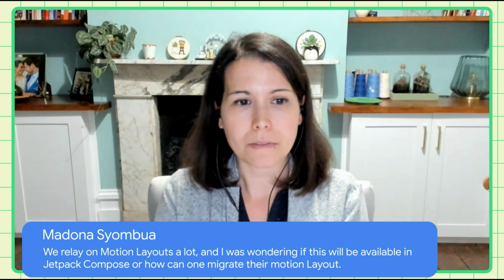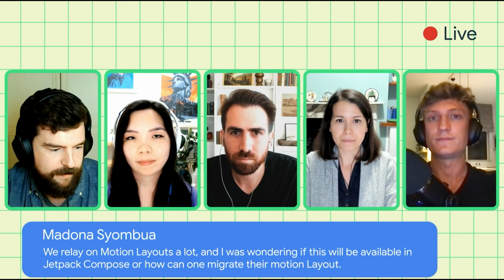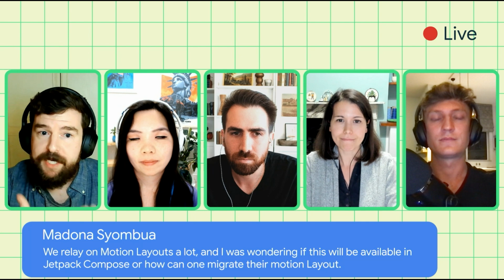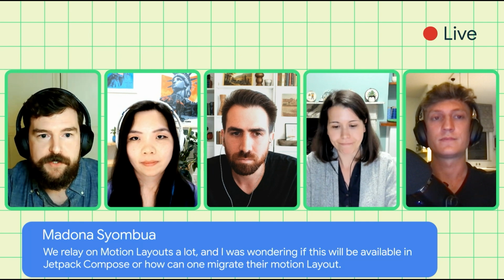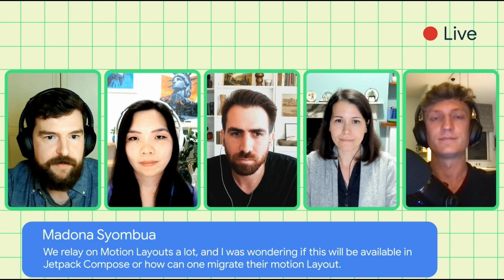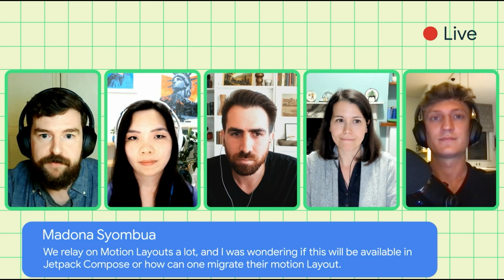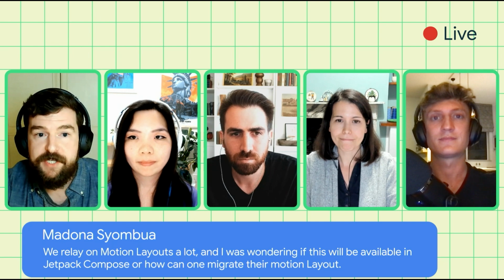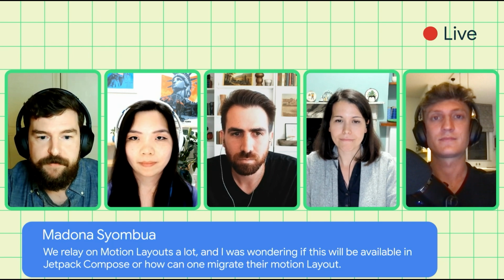Yeah, I was going to say, it has parallels to constraint layout, where I think constraint layout and motion layout both filled gaps that were in the view system, but Compose doesn't necessarily have these kinds of limitations. So for us personally, we don't reach for constraint layout very often in Compose. There are obviously use cases for it, but very similar, I think.